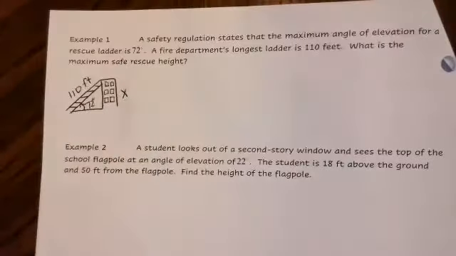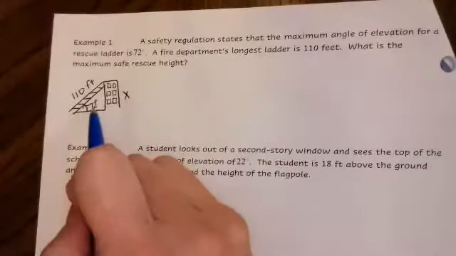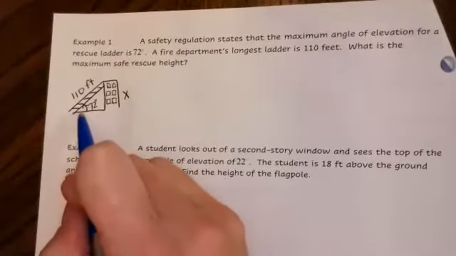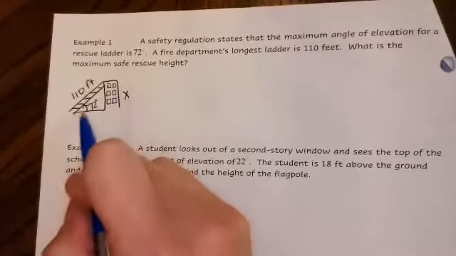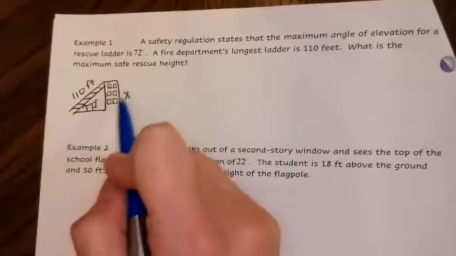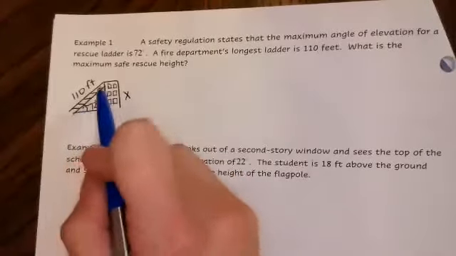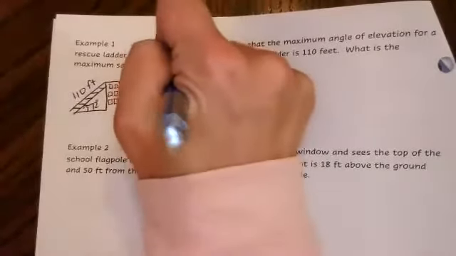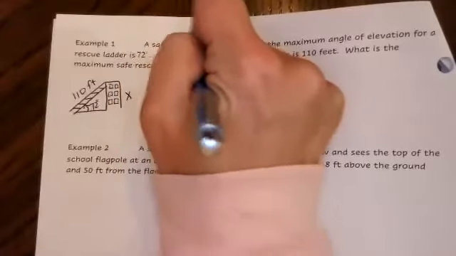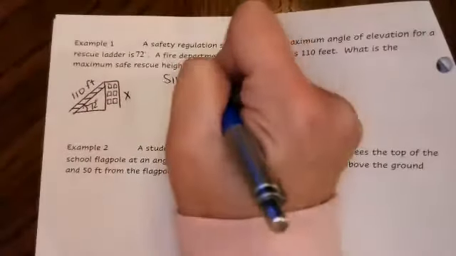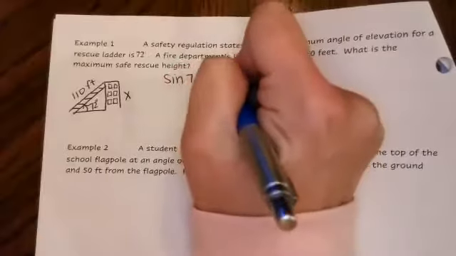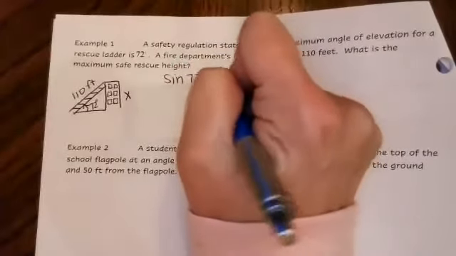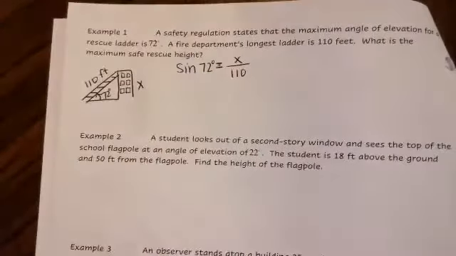So when we set this up, we're going to want to think about what we're looking for and what information they gave us. Obviously, we've got the angle. It is here. This x is the opposite side. So we have the opposite, and then we have the hypotenuse, which is on this side. The one that does opposite and hypotenuse is sine. So we would want to do the sine of 72 degrees is equal to the opposite, which is x, over our hypotenuse, which is 110.